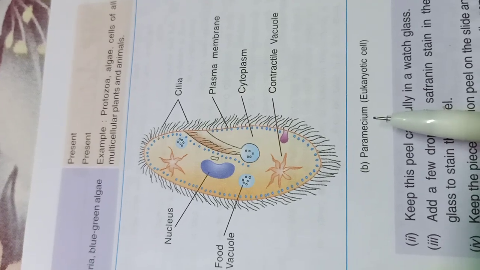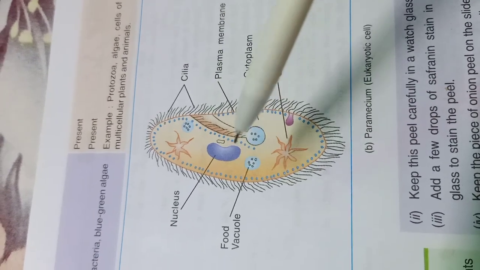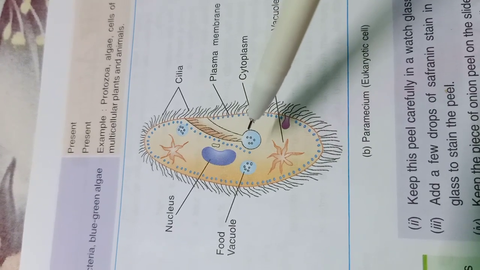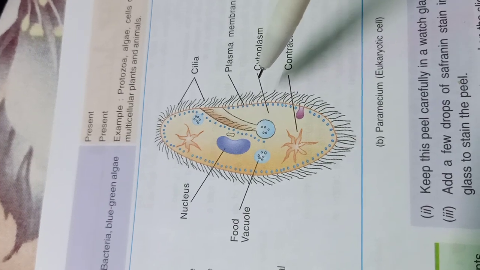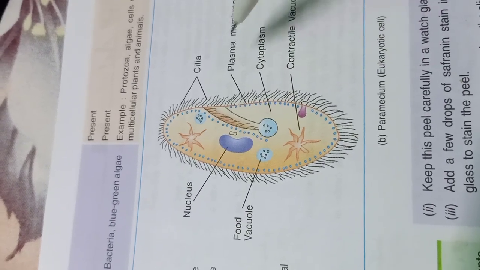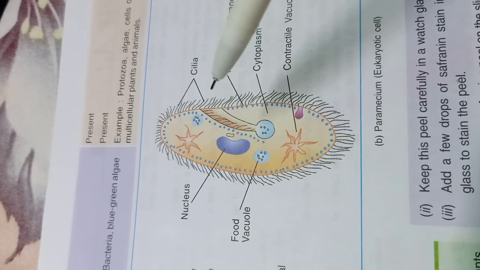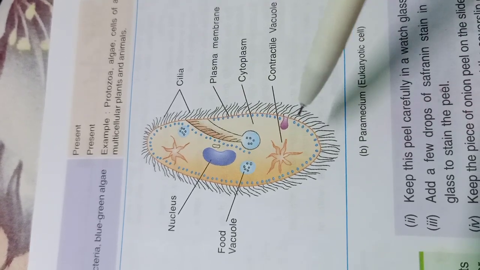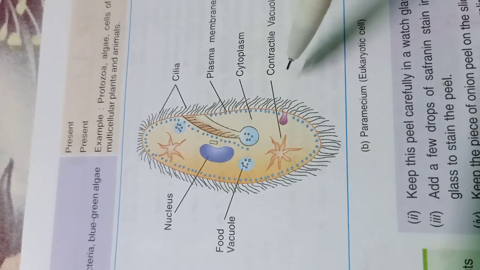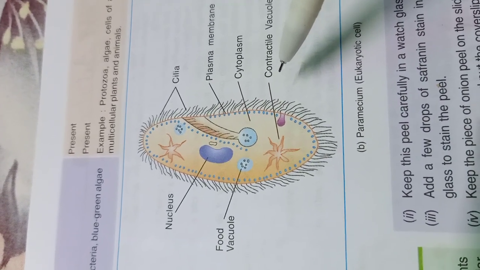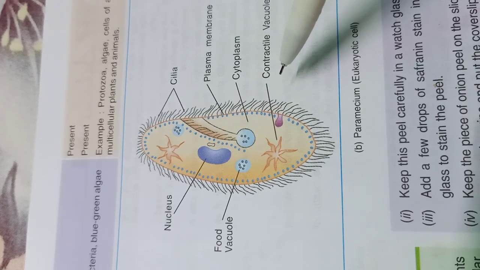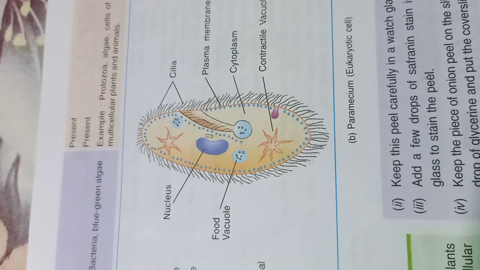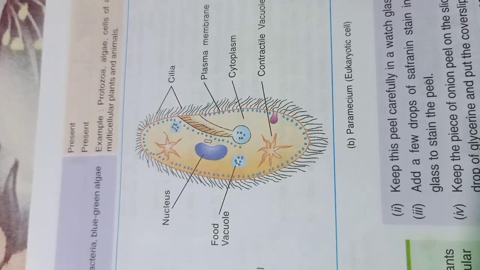In this you can see that a nucleus is also present, so it contains a well-defined nucleus and it has a plasma membrane also. And the cilia are there. The small hair-like structures are known as cilia. With the help of these cilia, it is able to move. This is a eukaryotic cell, and it has a bounding plasma membrane and various membrane-bound structures present inside this cell.